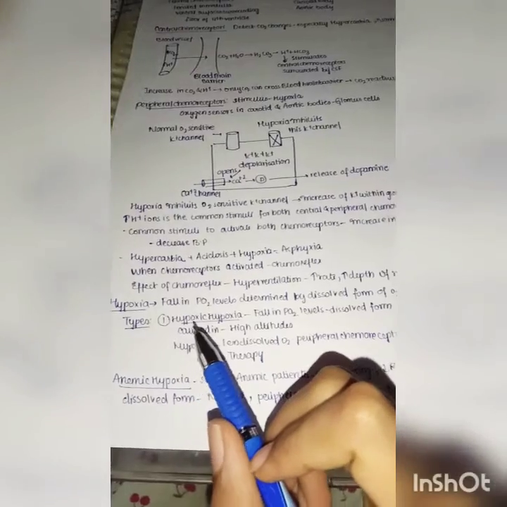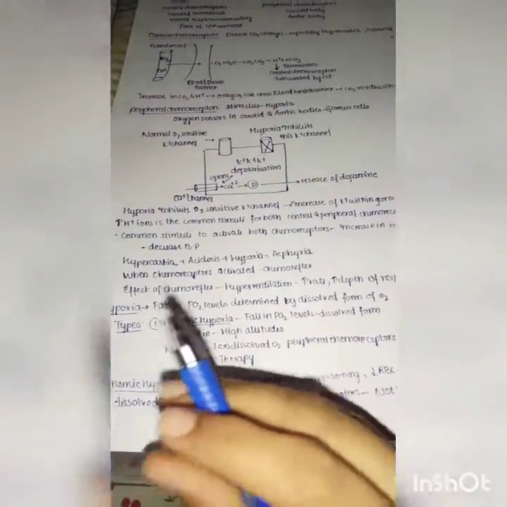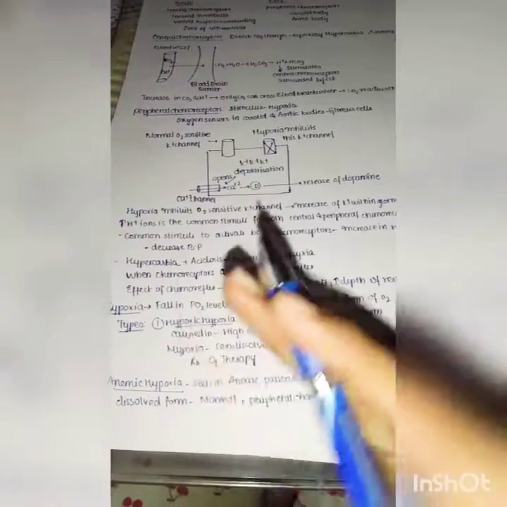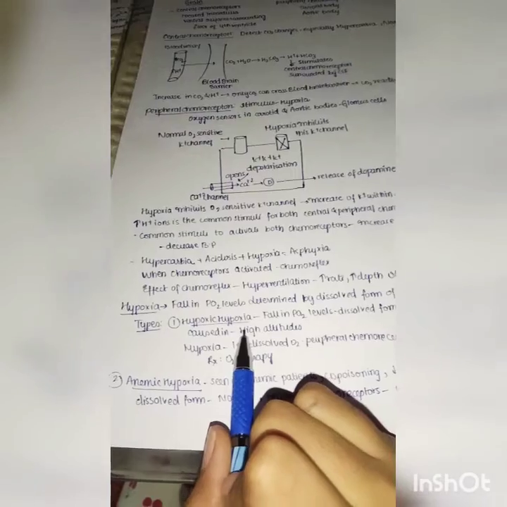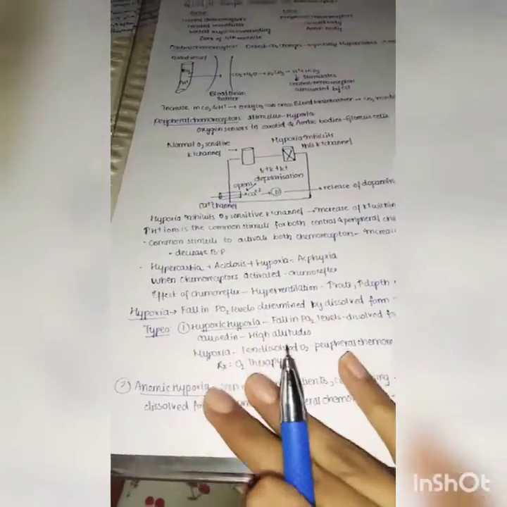And next we have hypoxia. Hypoxia is a fall in partial pressure of oxygen levels, and this is mainly determined by the dissolved form of oxygen, that is, partial pressure means the dissolved form of oxygen. So we have different types of hypoxia like hypoxic hypoxia, anemic hypoxia, and the last two are stagnant hypoxia and histotoxic hypoxia.